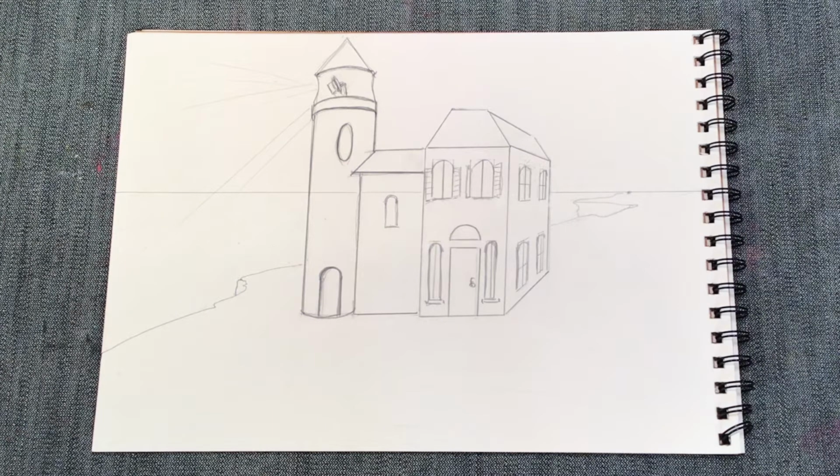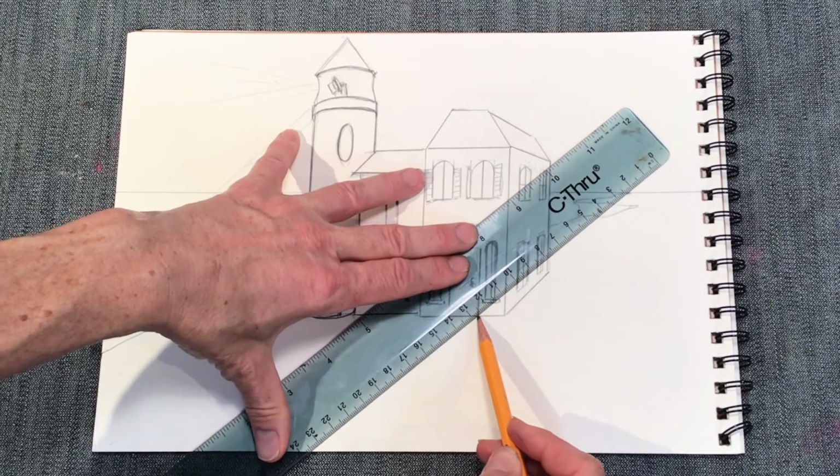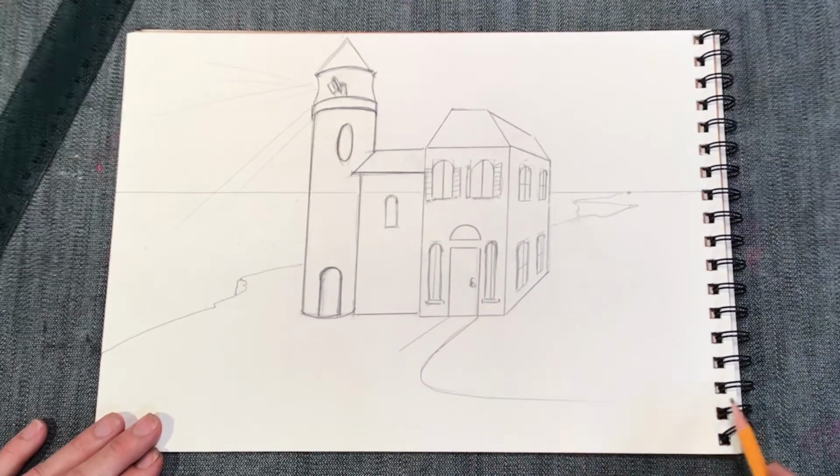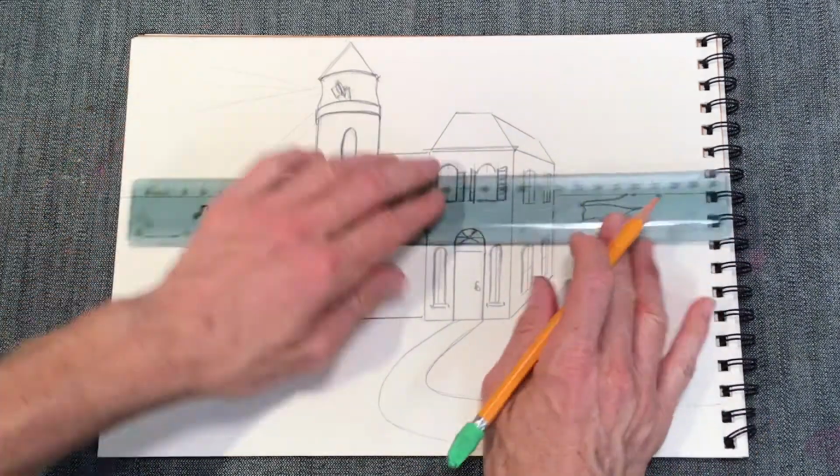And then in order for somebody to come visit me, I better draw a path leading up to the front door. So I line up the ruler with the bottom corners of the door and line it up with the vanishing point. And this time I created a curve.